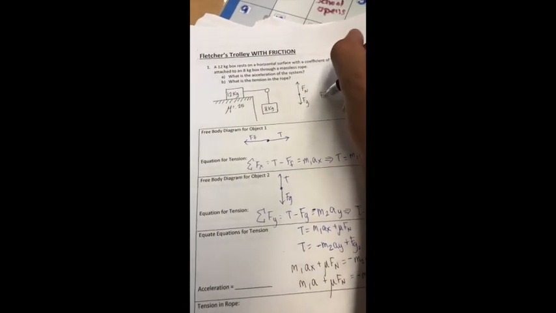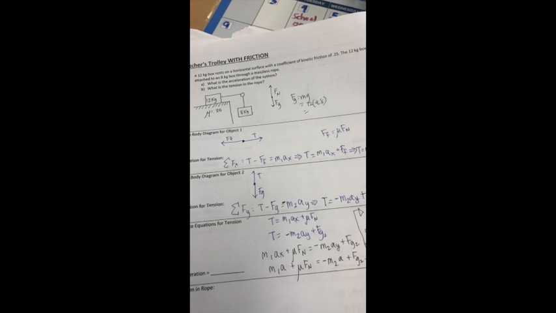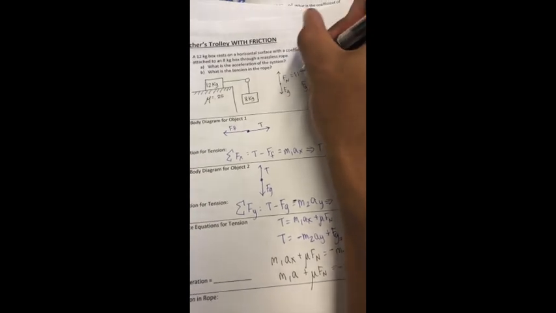So my Fg equals mg, which is 12 times 9.8, which is 117.6. Since my gravity is 117.6, my normal force is 117.6.